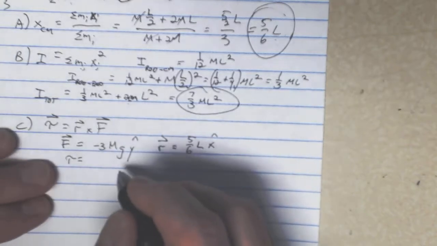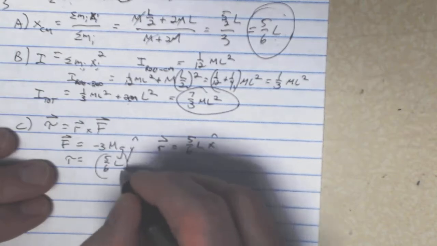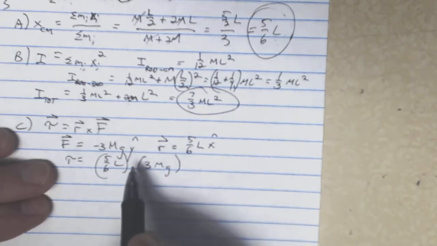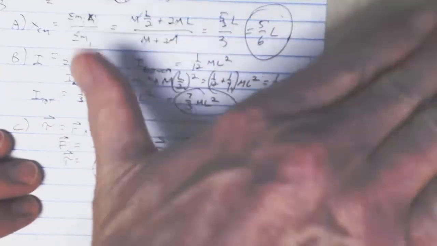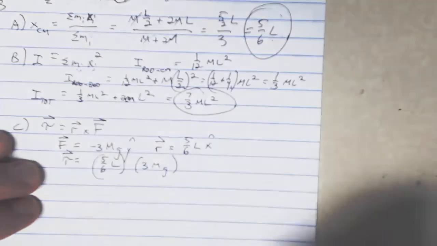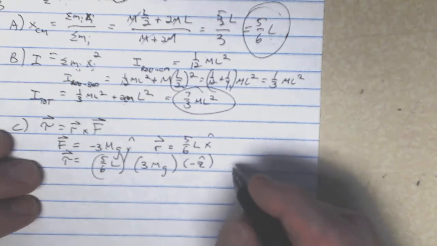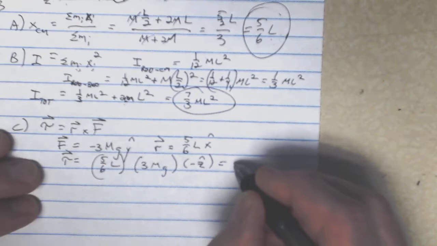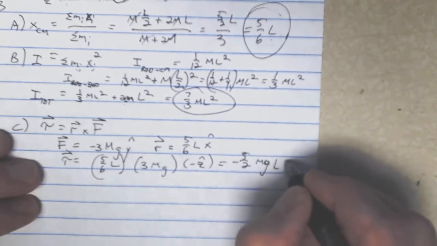r cross F will be the magnitude of r, which is 5/6 L, times the magnitude of F, which is 3mg. And you get the direction of the torque from the right-hand rule, which is r cross F. Well, r is in the x direction. F, oops, I gotta flip my hand, is in the negative y direction. So my thumb points into the paper, and that's the direction of the torque vector. And just multiply out 3 divided by 6 is 1/2, so you have negative 5/2 mgL z hat.